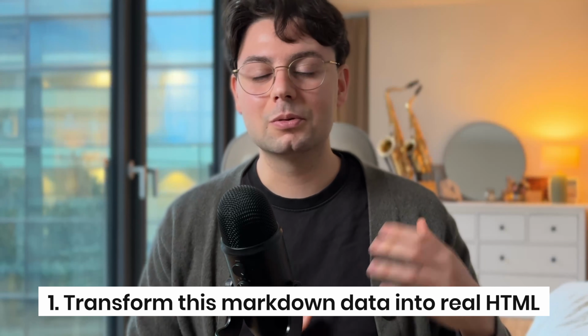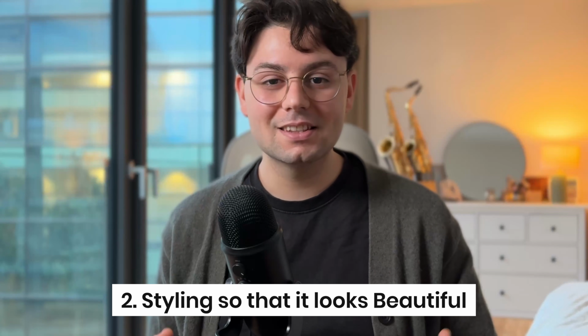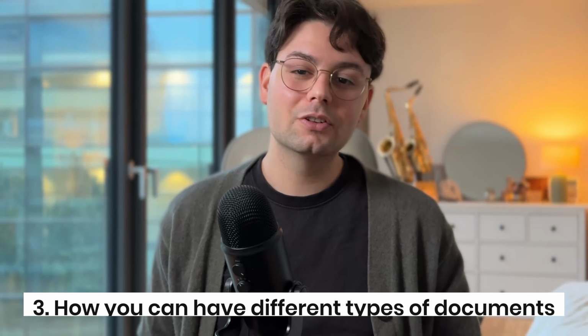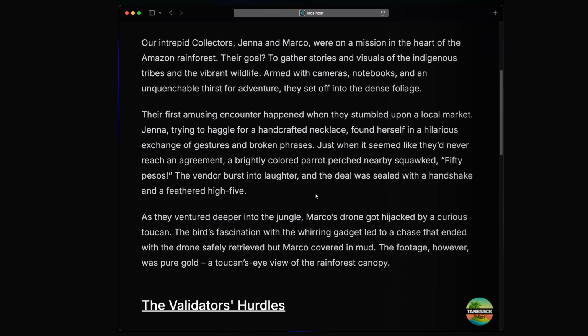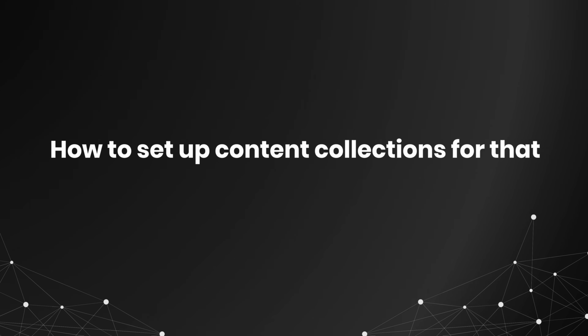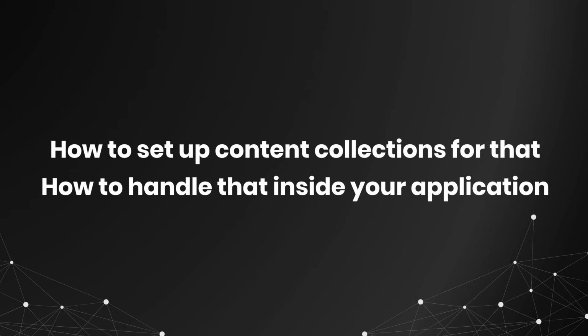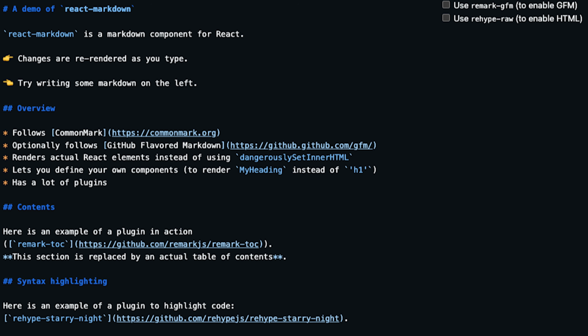So now that we have all the data available to us inside the application, it's time to first of all transform this Markdown data into real HTML. Second of all, also style it so that it looks, well, beautiful. And third of all, I want to show you how you can have different types of document, like I showed you in the demo, having like a blog post or a video, and you can render that differently. So how to set up content collections for that, but also how to handle that inside your application.